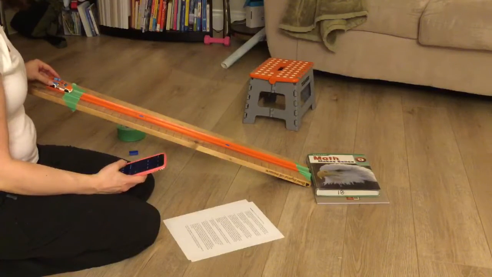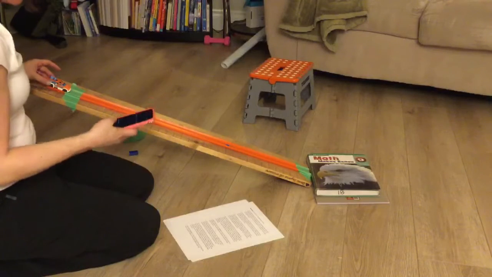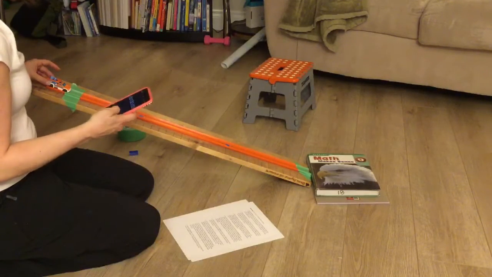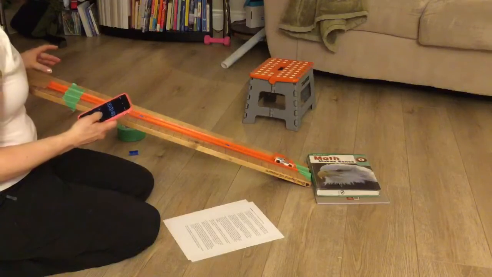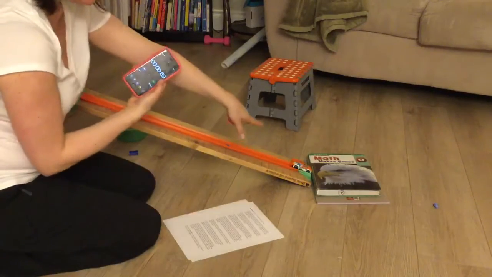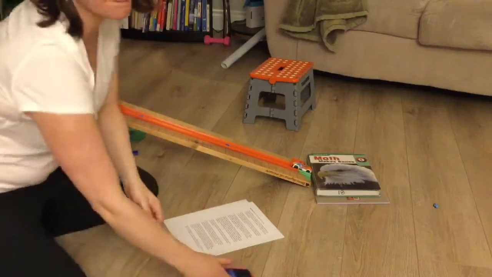Okay, here we go, ready? So trial number 1, I have my birdie on my car. Stopwatch ready, 3, 2, 1, go. Okay, and as soon as it stops or it hits the track, I have my time, okay?